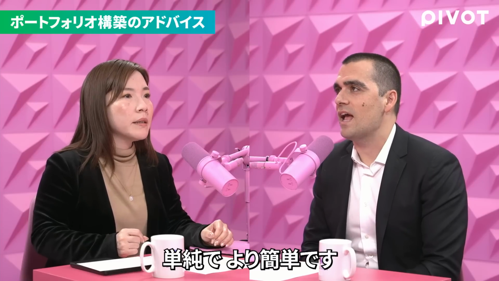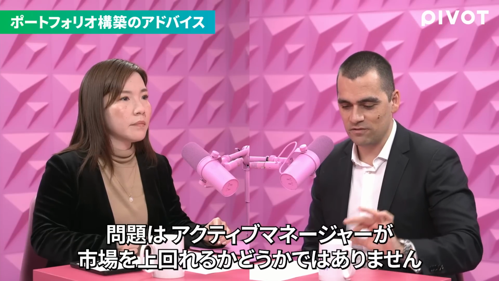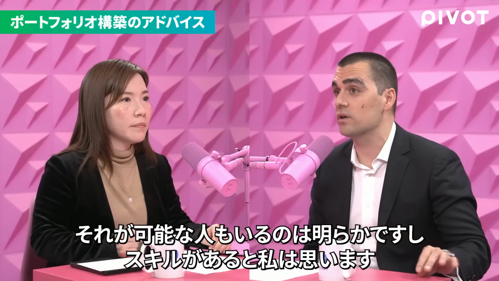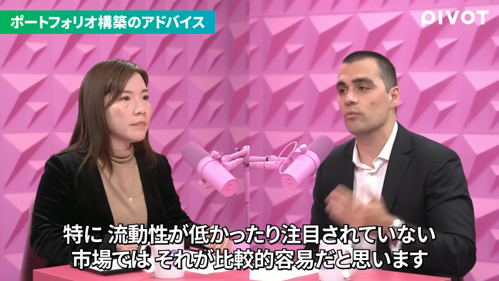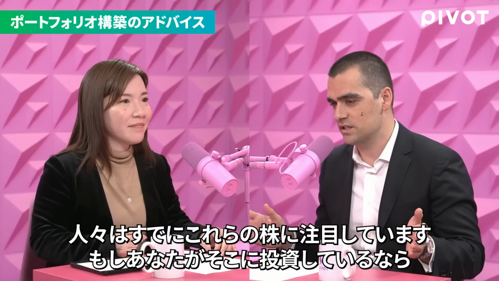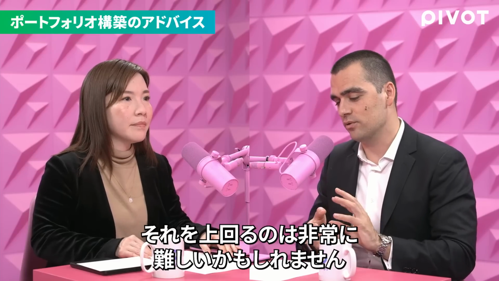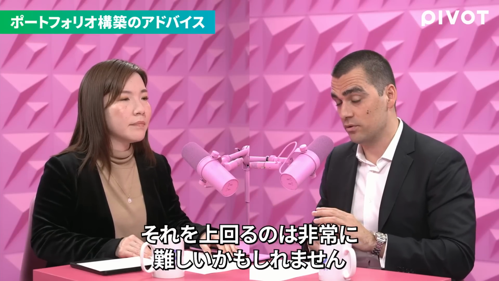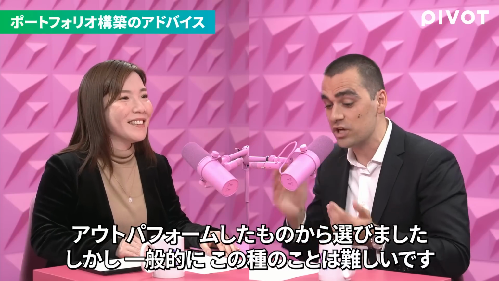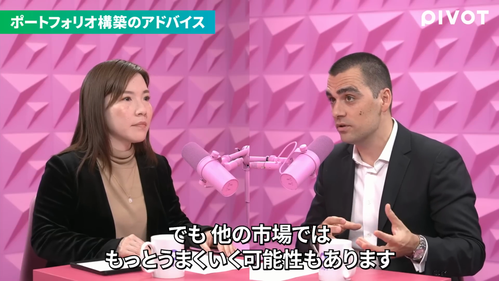It's easier. Right. And I think the issue isn't even whether the active manager can beat the market, because some of them obviously can. I believe there's skill there. I believe it's easier in markets that are less liquid or more overlooked. In the United States, everyone's looking at Tesla, Apple, Nvidia. People are already looking at these stocks. If you have a play there, it's very tough to know what that is, and it's very difficult to outperform. Obviously, those stocks all have outperformed, for the record, so I picked the ones that did. But in general, it's difficult to do this type of stuff, right? But in other markets, it's possible to outperform.